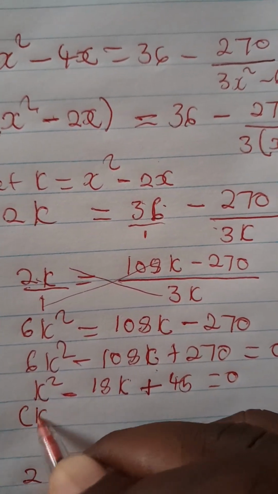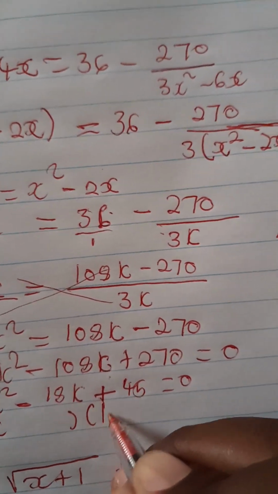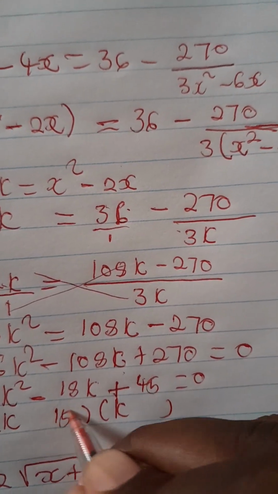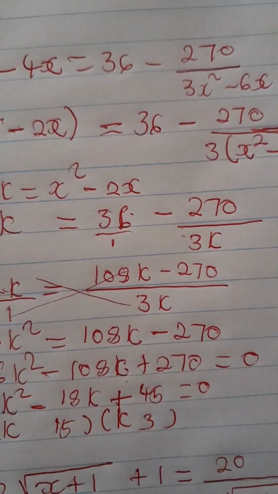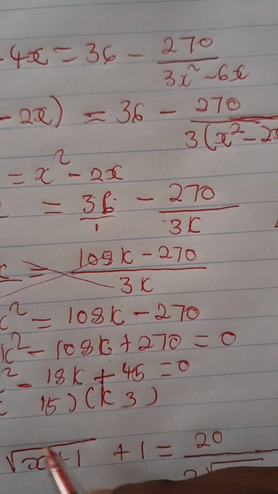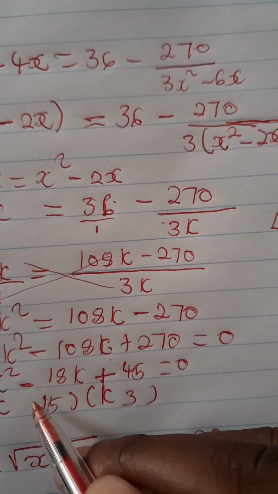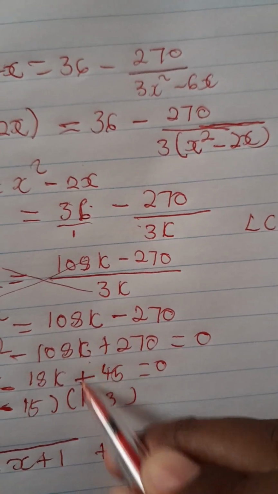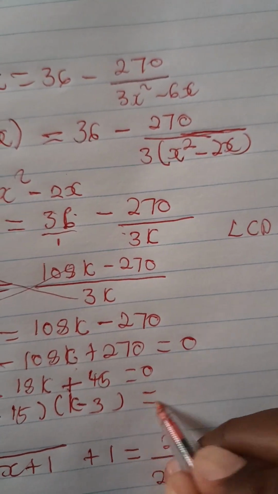So let's factorize. Factors of 45, that's 15 and 3, because 15 times 3 gives us 45. To get to 18, everything must be in minus here, because the last term is positive. So let's equate to 0 there. Therefore, let's continue further.